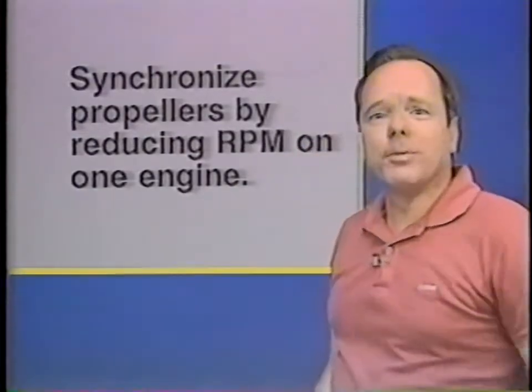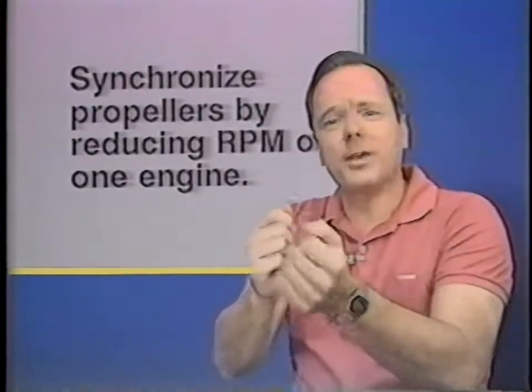Well, there's a lot of people who synchronize propellers by moving both propellers around until they get them the same, moving both prop handles until they listen to it and it sounds the same. But the real easy way to synchronize the propellers on a multi-engine airplane is set one engine at the desired RPM and then sync the other prop by reducing it to the same RPM, and you can hear the warbling goes away. Why reducing it?